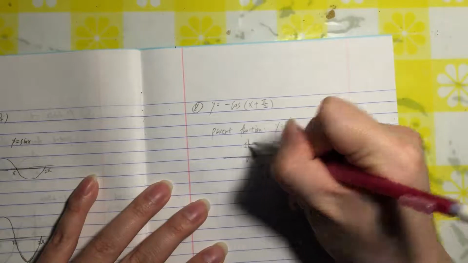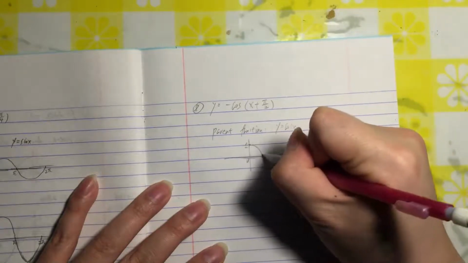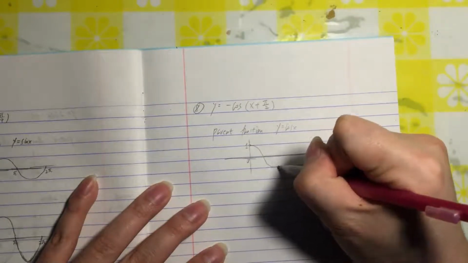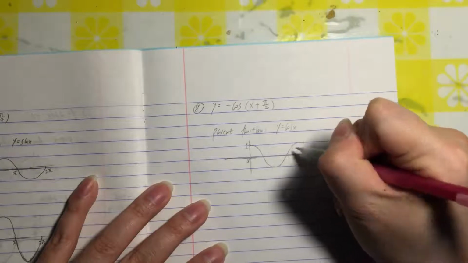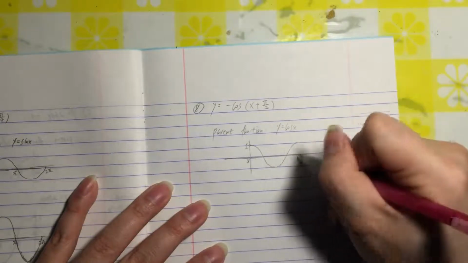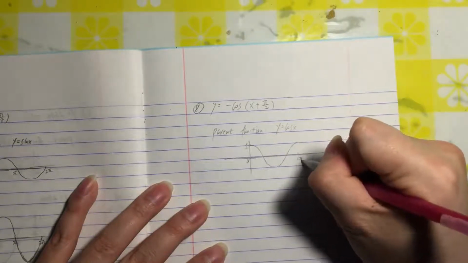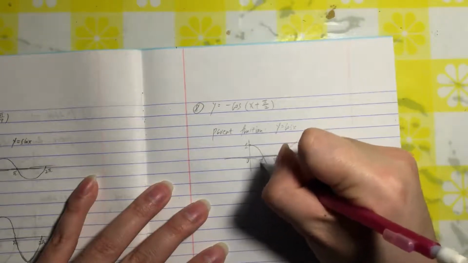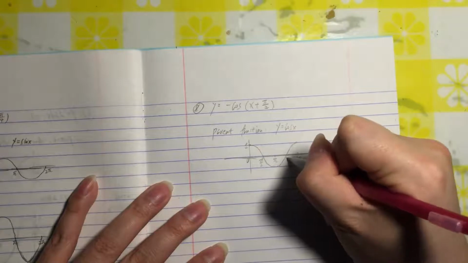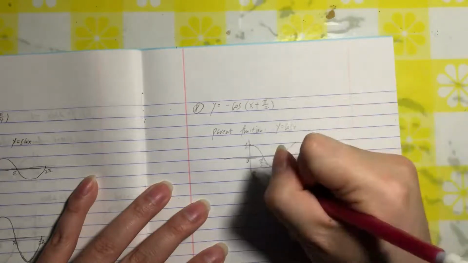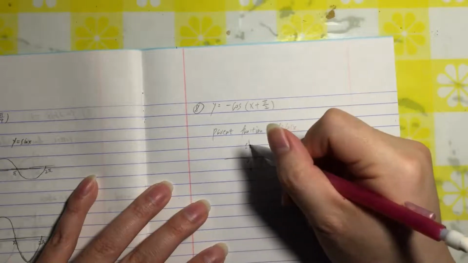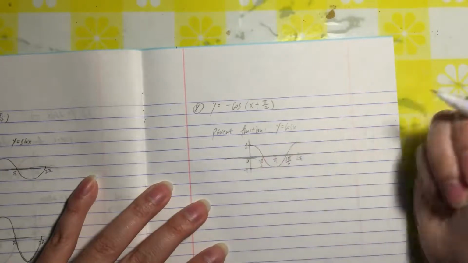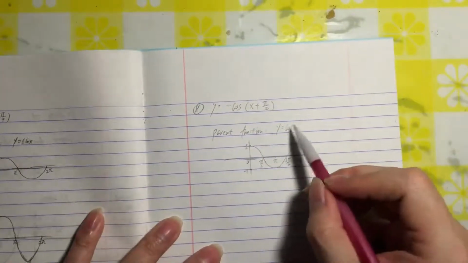Cosine of x starts from 1. It goes down first, then it goes back to 1 at 2 pi. We have pi in the middle, pi over 2, and 3 pi over 2 as an intersection. Maximum is 1, minimum is negative 1. That's the graph of cosine of x in the first period.